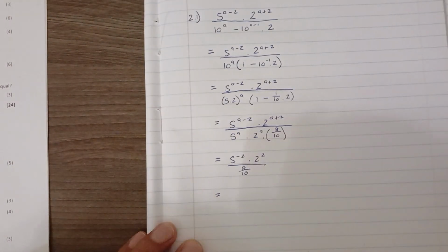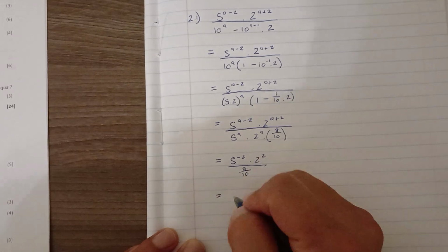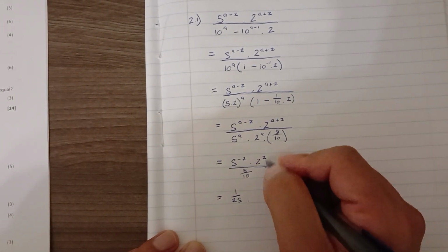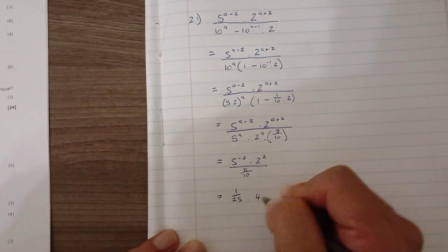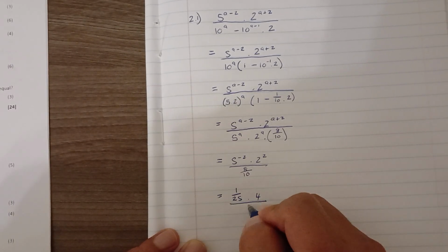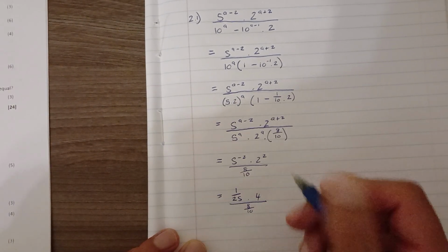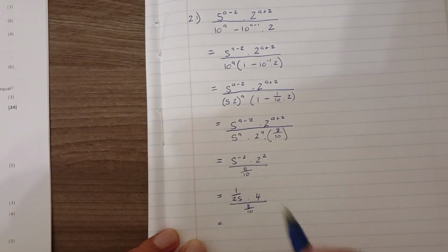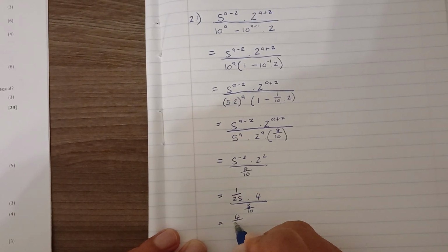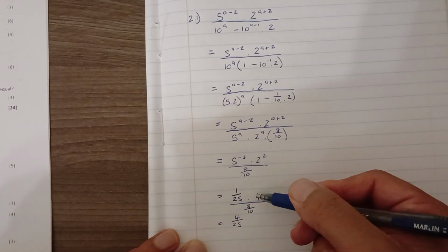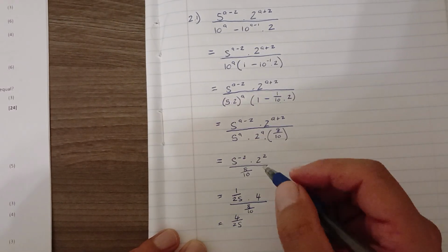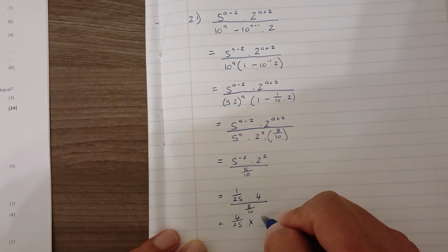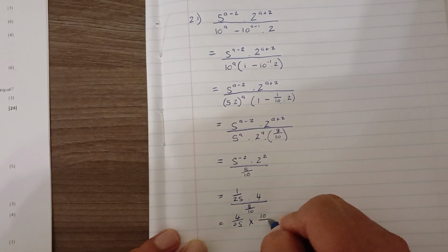So 5 to the power of negative 2 is 1 over 25. 2 squared is 4. And I've got 8 over 10 at the bottom. So if I multiply the 1 over 25 times 4, that would be 4 over 25. And now because I'm dividing fractions, I can tip and times. So I can multiply by, but now I just need to tip this. So that's going to be 10 over 8.